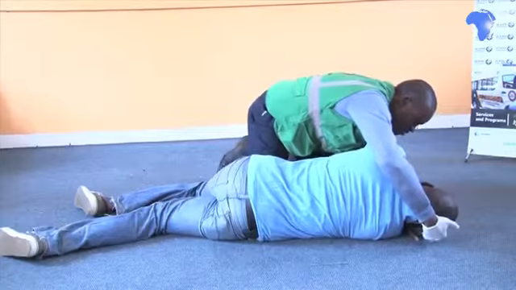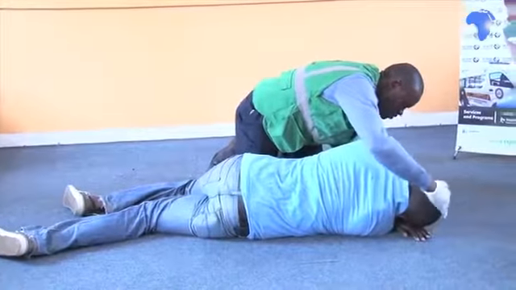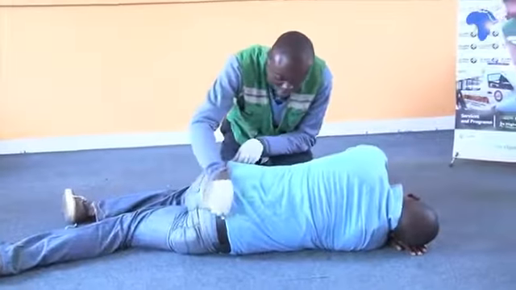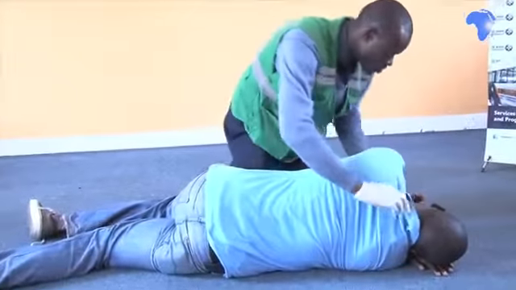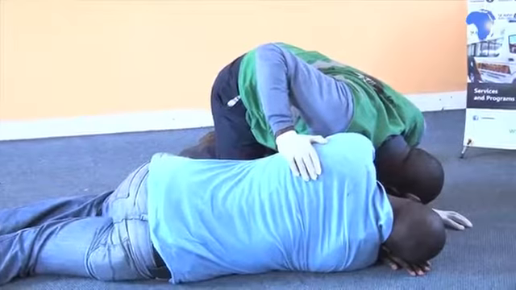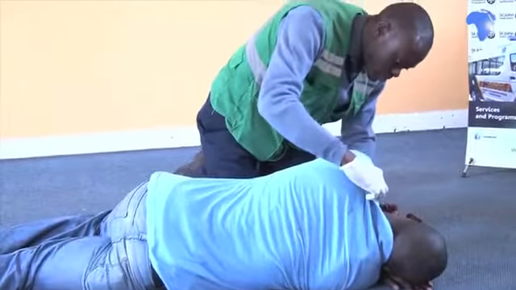making sure that the head is okay. Keep the head tilted also. And you monitor vital signs, check for breathing again, and check for circulation.